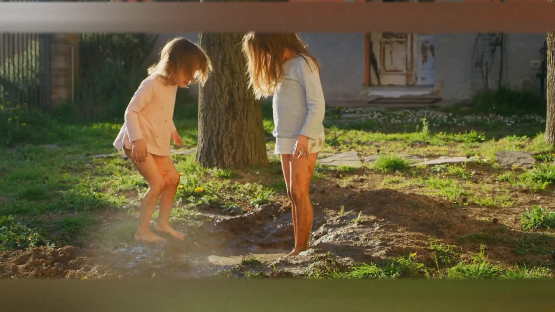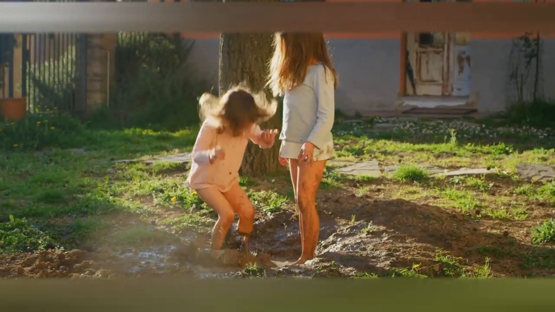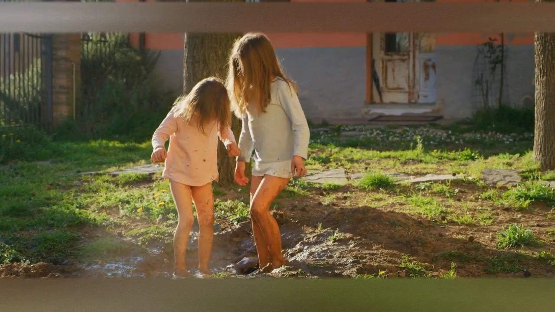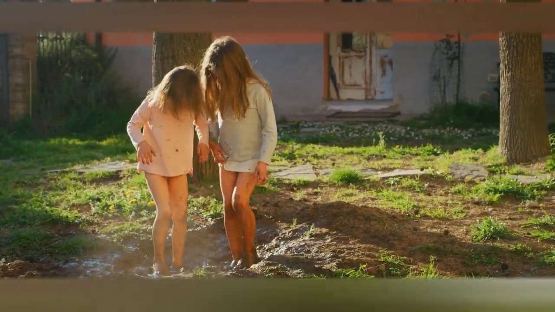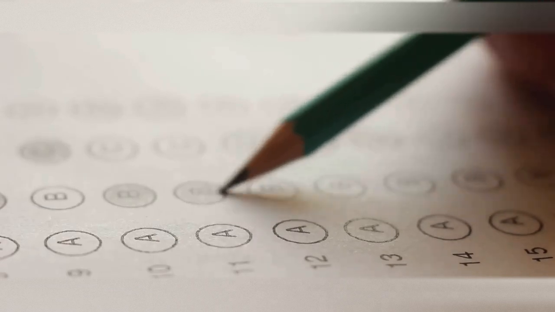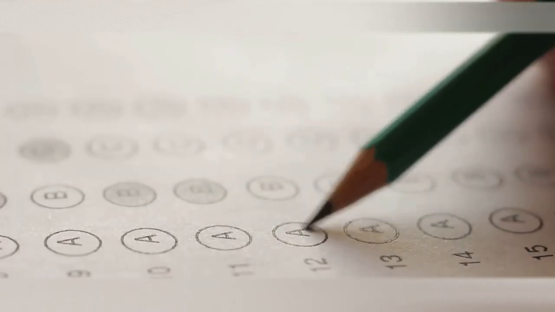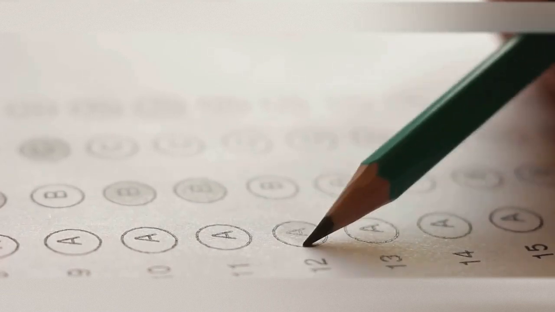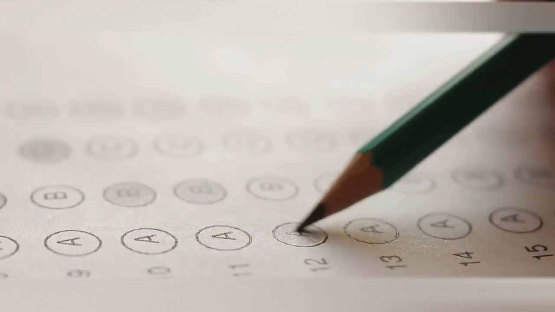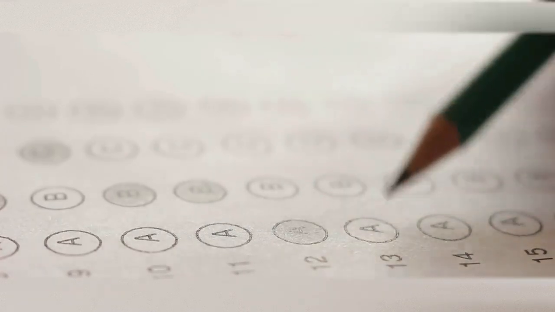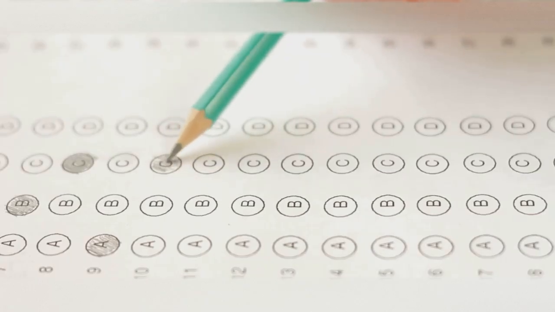Here, making a noise is the participle phrase that modifies kids. It tells us more about what the kids are doing. Another example is, I received a letter mentioning my exam. The phrase mentioning my exam modifies letter, giving us more context about the content of that letter. Let's look at another one.